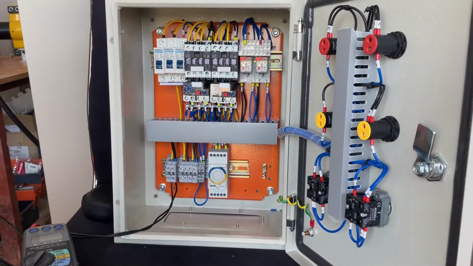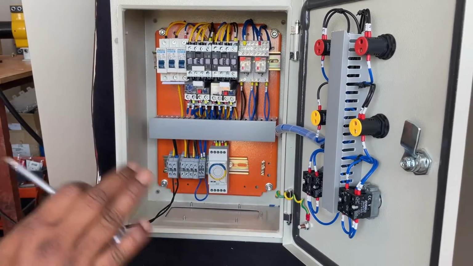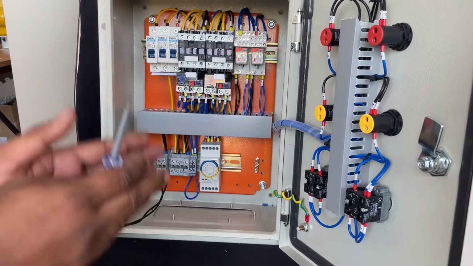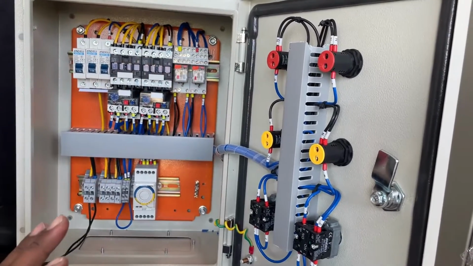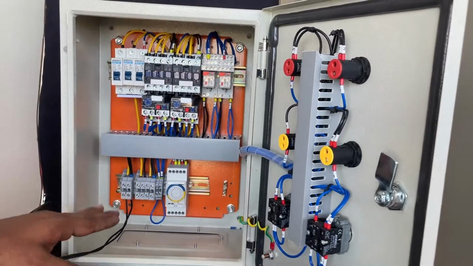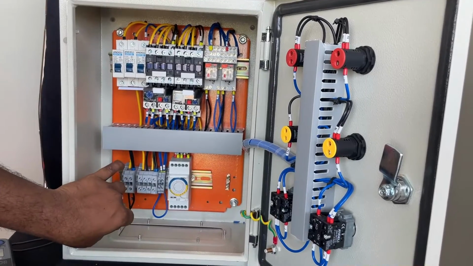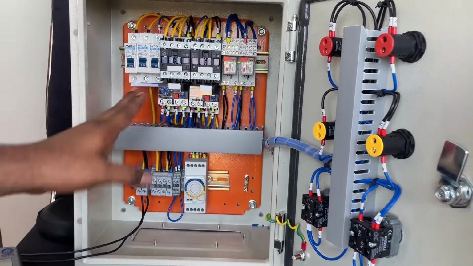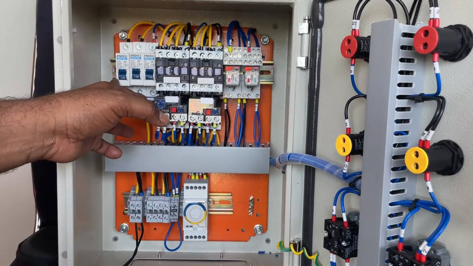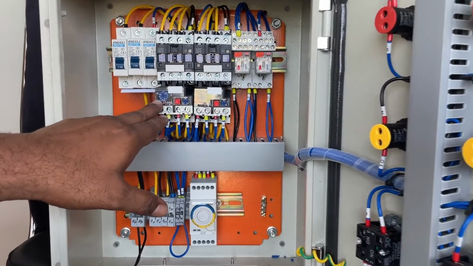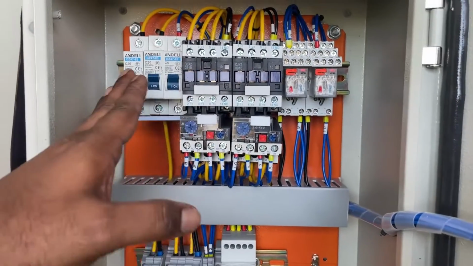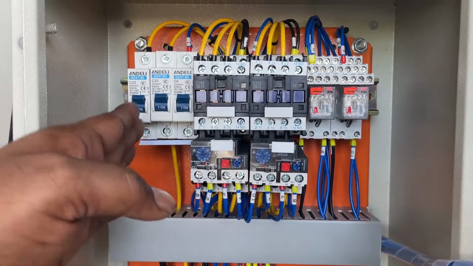Now we will see simply how the panel is working. This panel will be controlling 2 fans manually as well as automatically. Here we have given the incoming supply. I told you this MCB is for short circuit protection, and this overload relay is for overload protection. There is a difference between short circuit protection and overload protection.